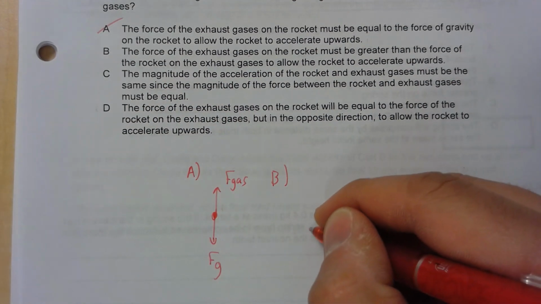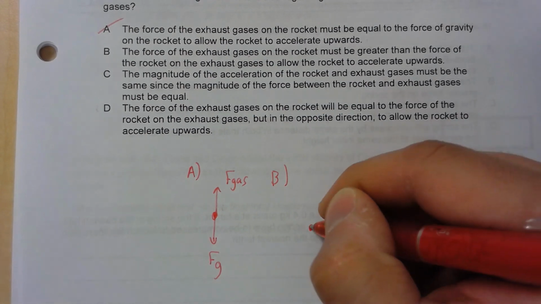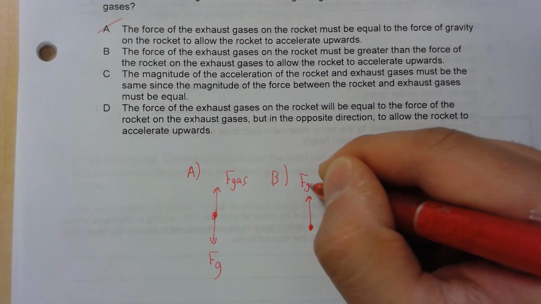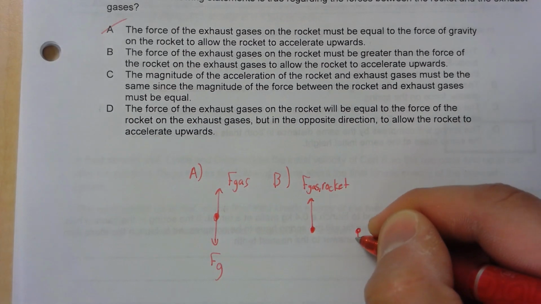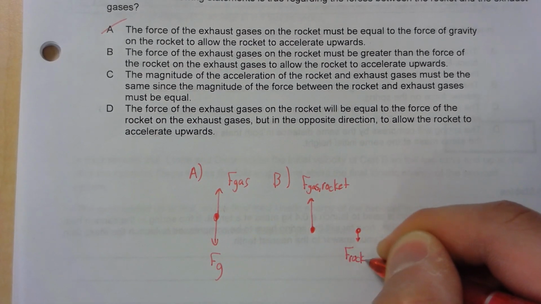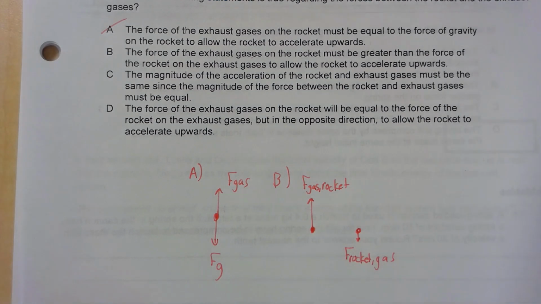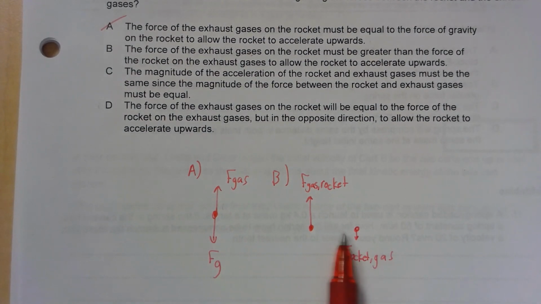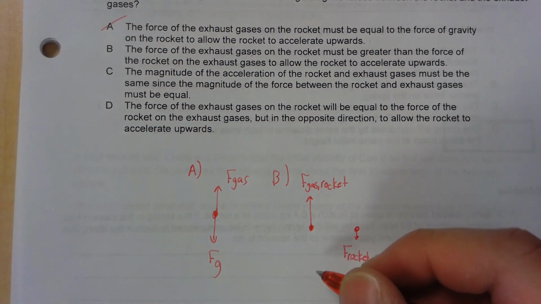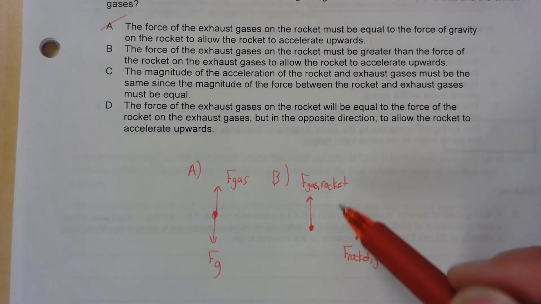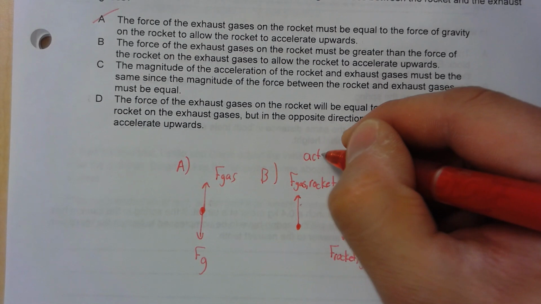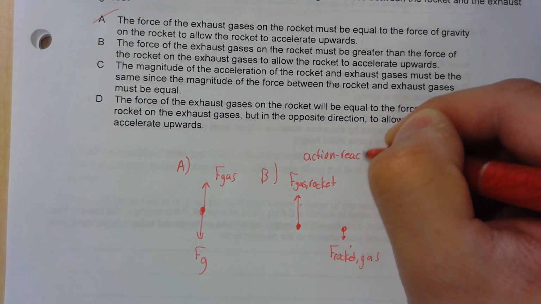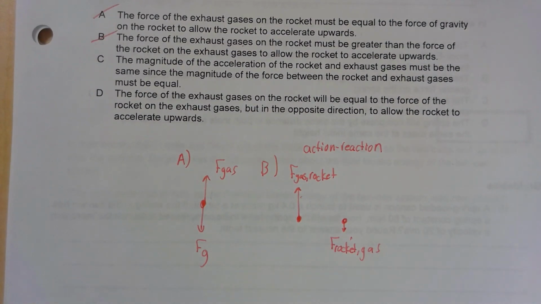So now we're talking about two objects. We're saying that the force of the gas on the rocket must be greater than the force of the rocket on the gases. Well, we know that this is opposite to Newton's third law. This force and this force should be equal because they are action-reaction pairs. So B is out.